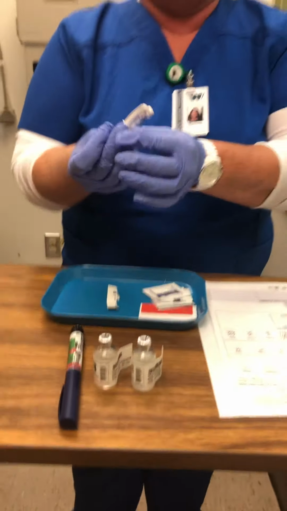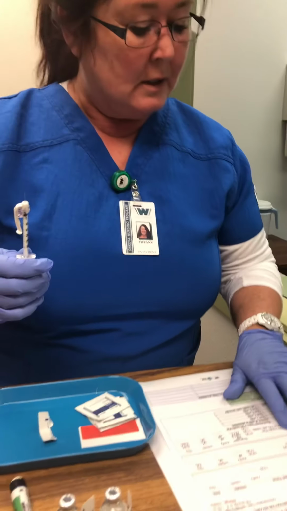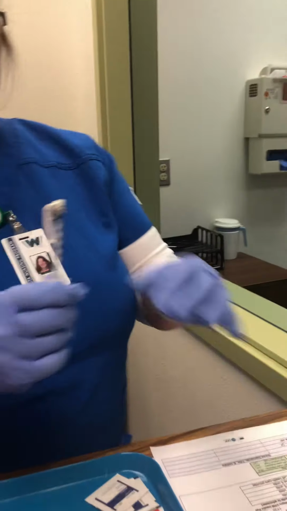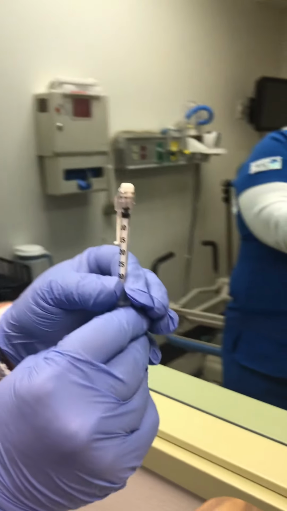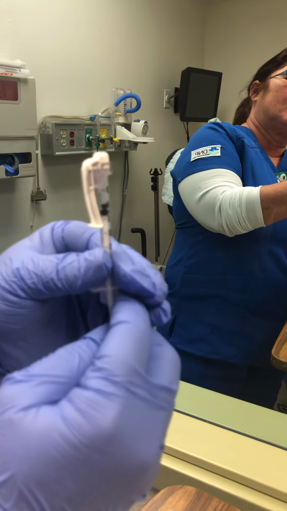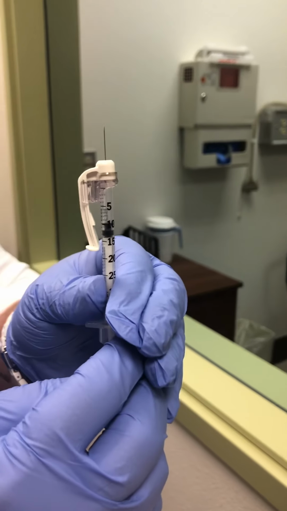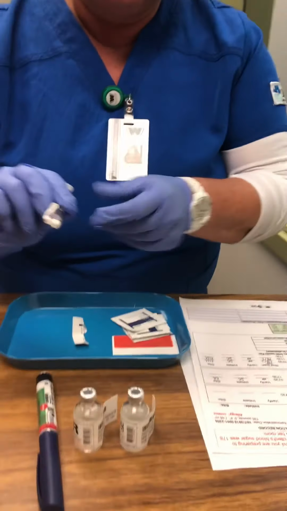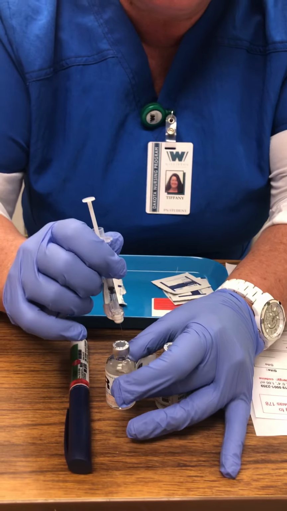Okay, and then I am going to draw 10 units of air for my regular insulin, coming down to 10. There we go. And I'm going to stick that in the bottle.